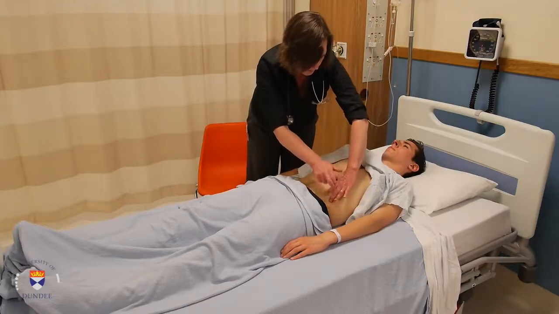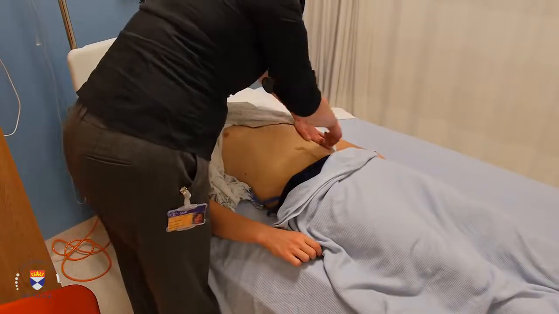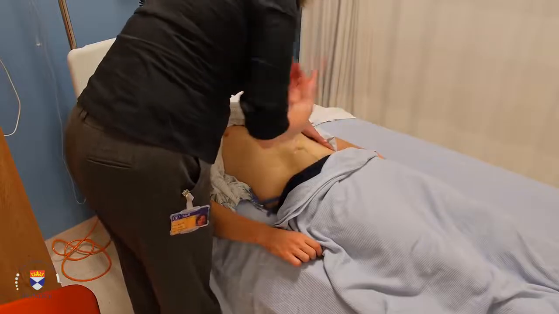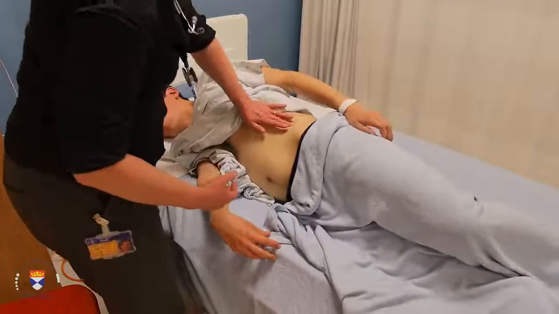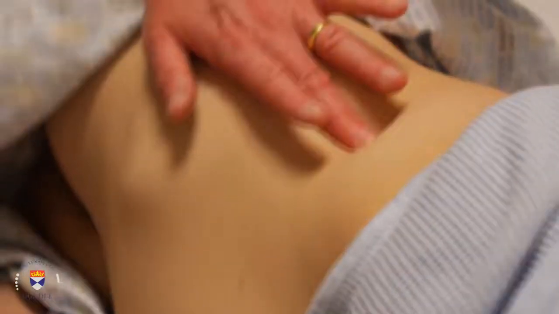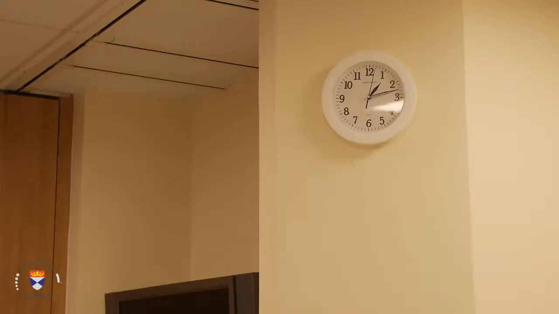Percuss from the umbilicus away from you towards the patient's left side. Listen for a change in percussive note suggestive of a fluid level. Hold your hand in the same position and ask the patient to roll towards you.